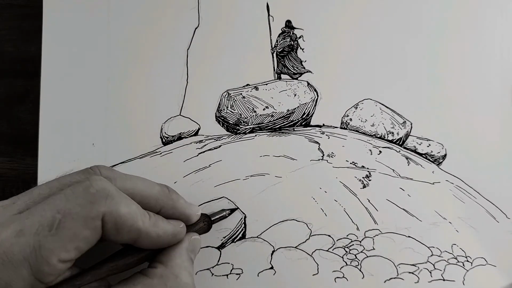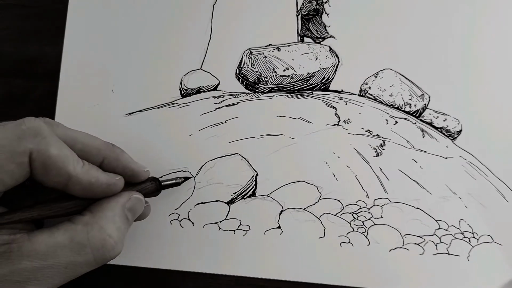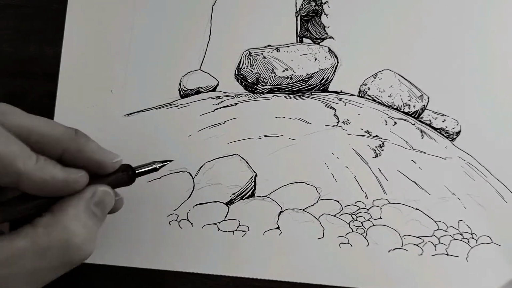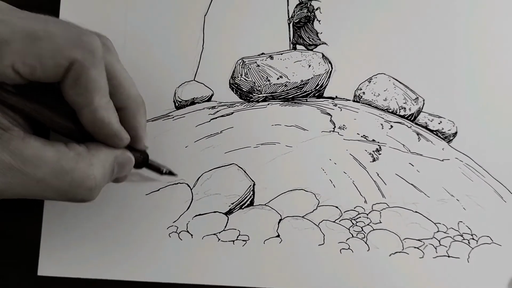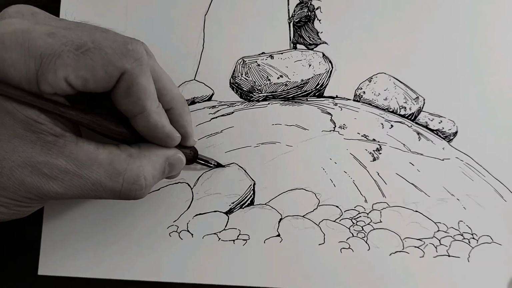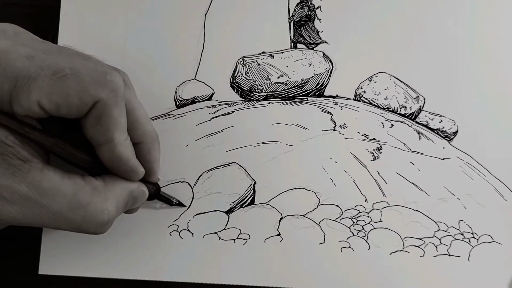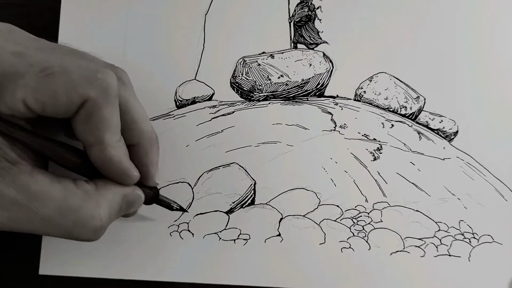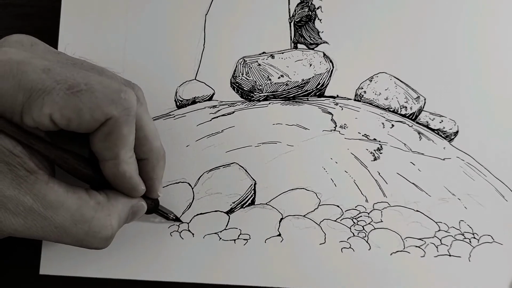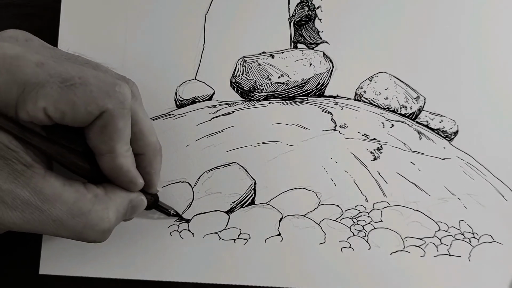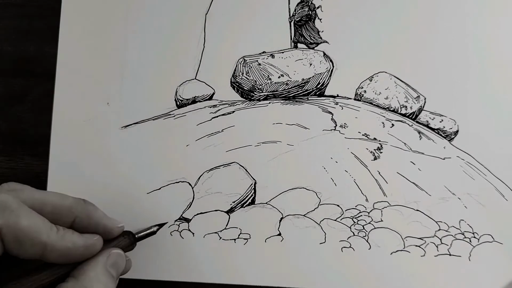So these rocks are closer, and I'm going to make the outlines thicker, because that is one of the ways to give the appearance of it being closer to you.